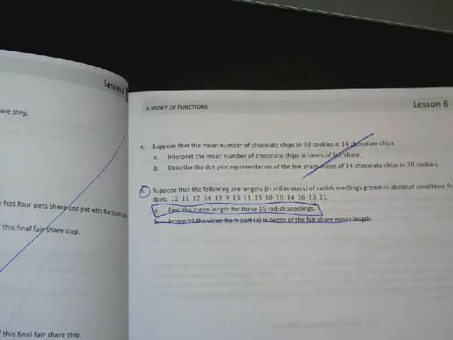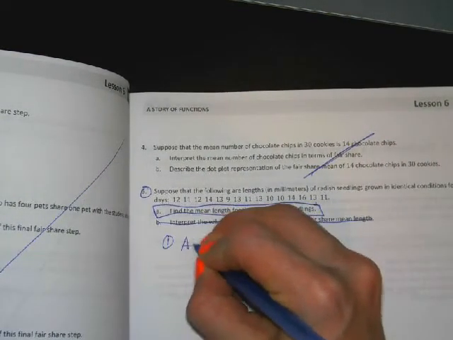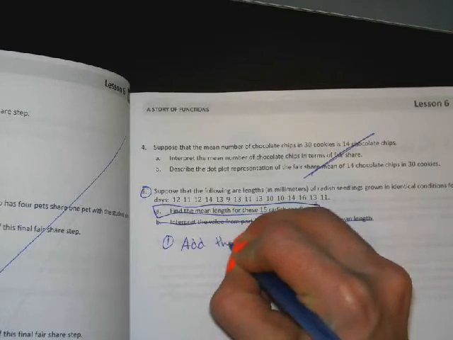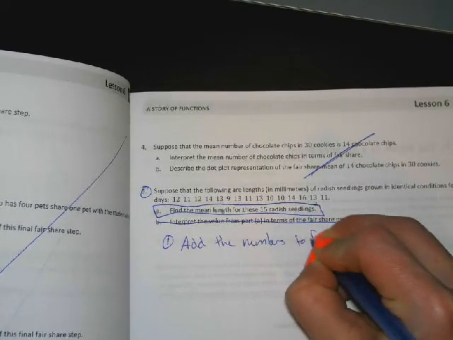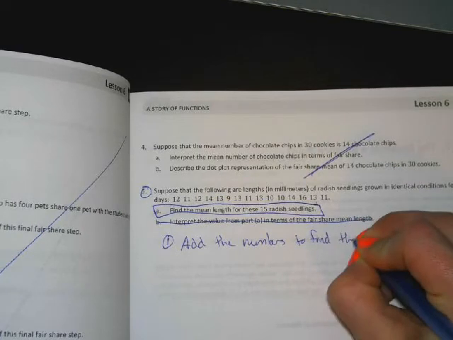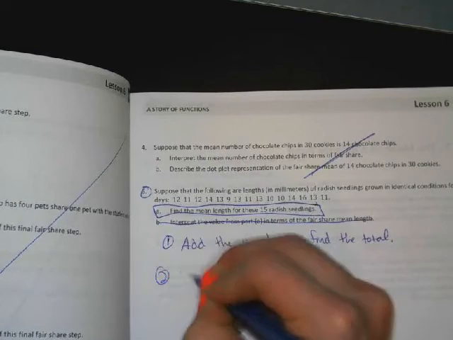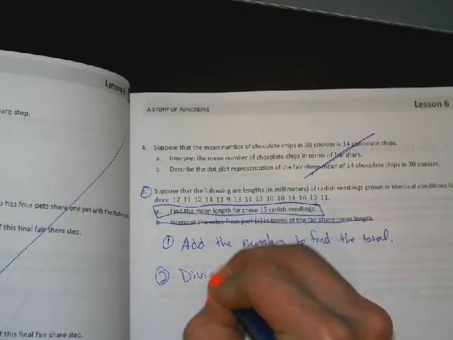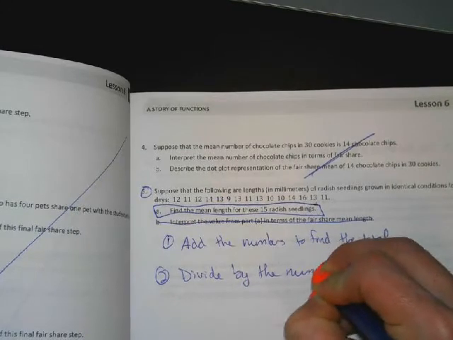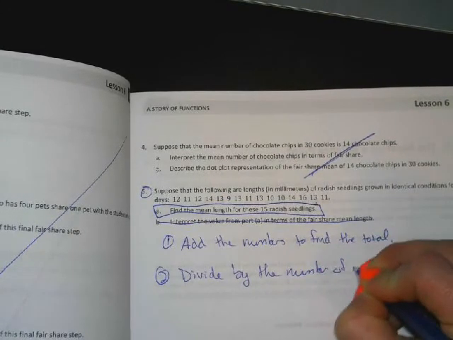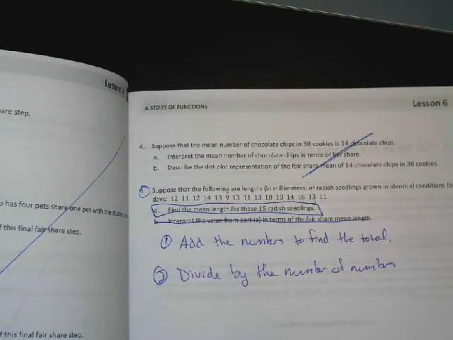of these numbers. So you're going to first add the numbers to find the total. Second, you're going to divide by the number of numbers. And that will be the end.